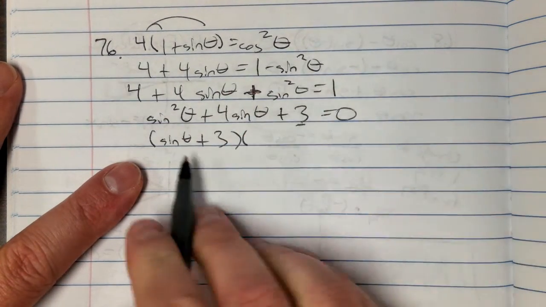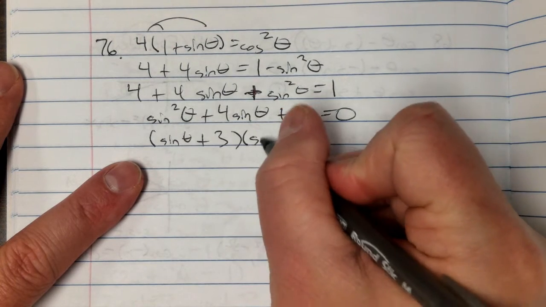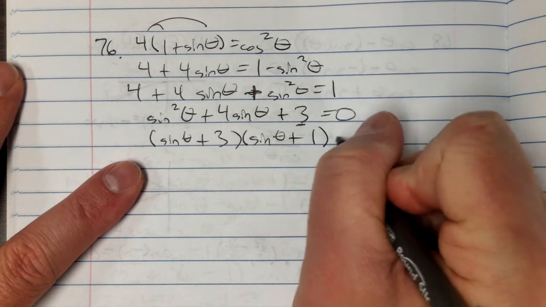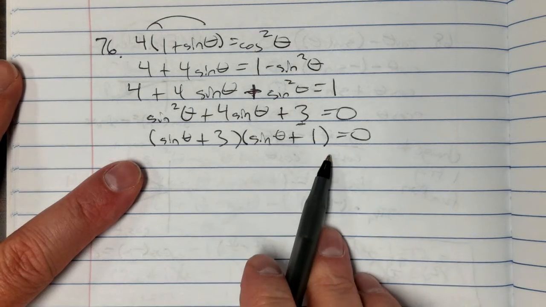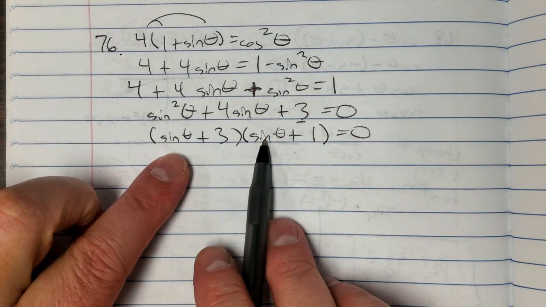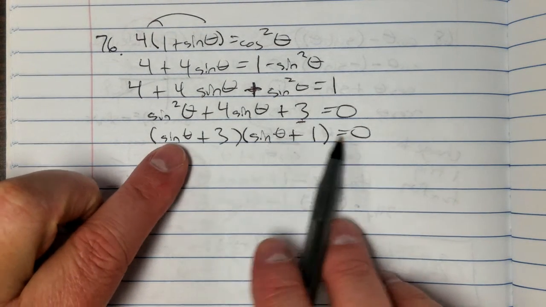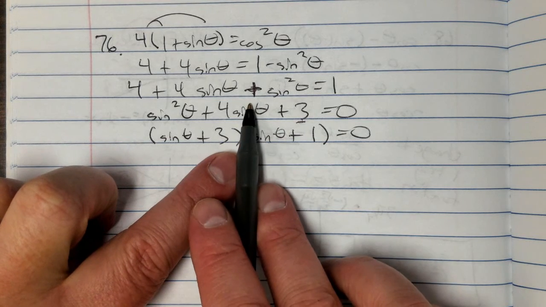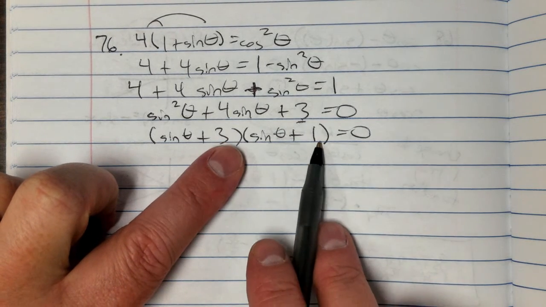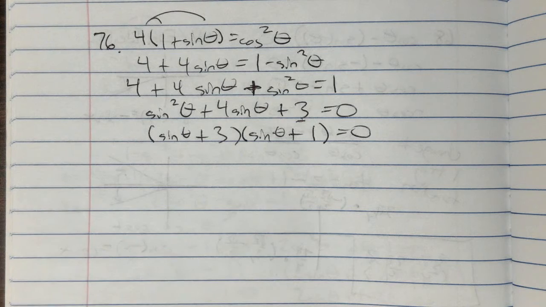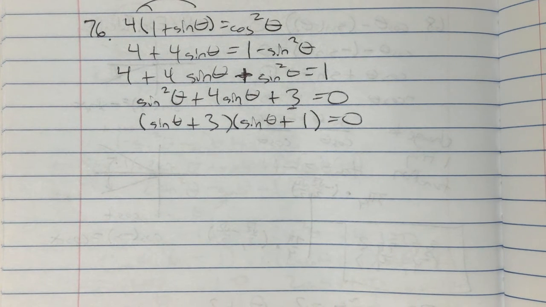So sine theta plus 3, sine theta plus 1. So to check it, sine squared, and then you have sine plus 3 sine is 4 sine, and then 3 times 1 is 3. So that's how it factors pretty cleanly.